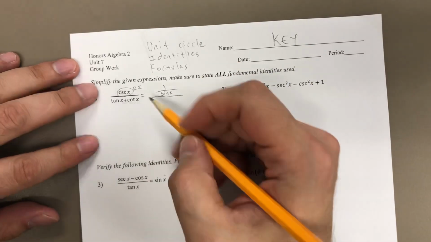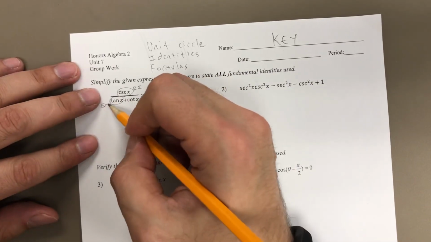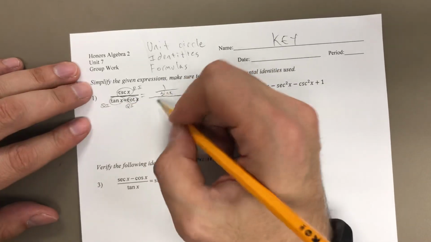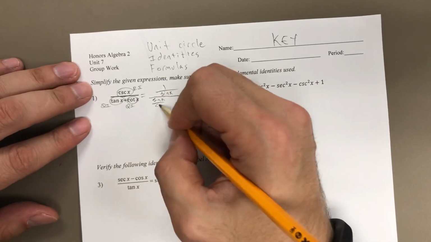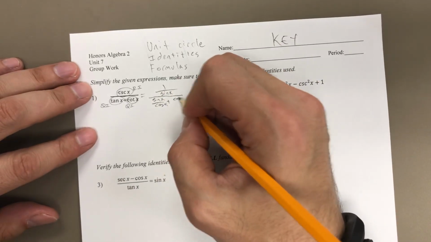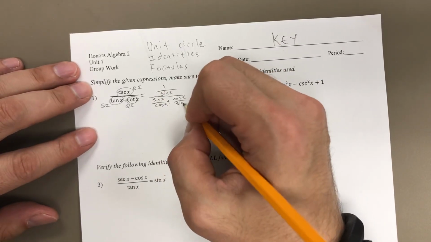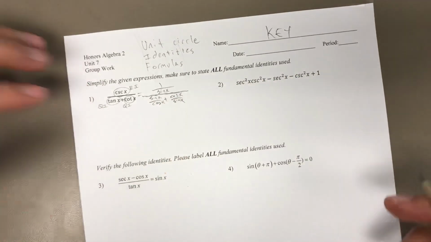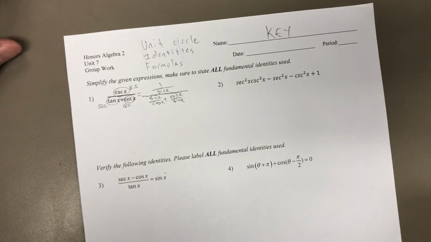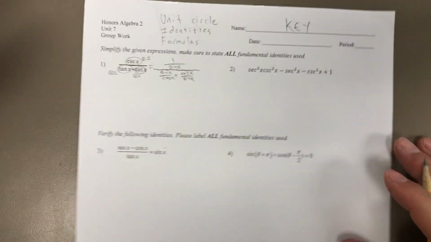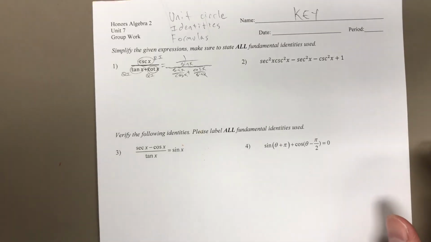And then tangent, I'm going to use a quotient identity there. Same thing with cotangent, quotient identity. Tangent turns into sine of x over cosine of x. And then cotangent turns into cosine of x over sine of x. Now, whenever you have two fractions that are adding, if it's verifying or simplifying, you want to add the two fractions together and make them into one fraction. It's just like an easy step to do.